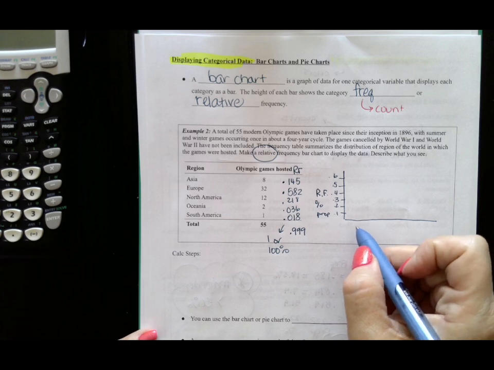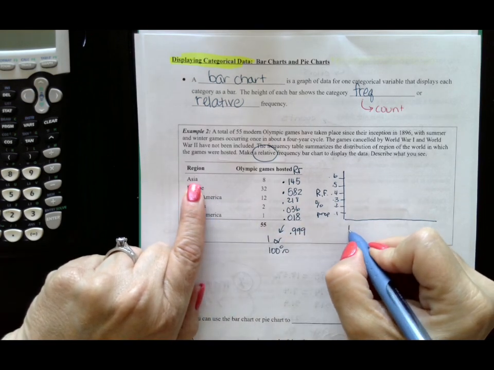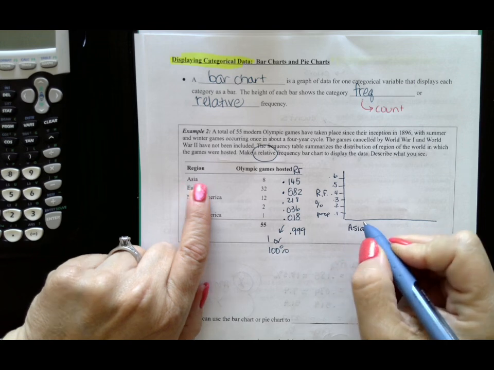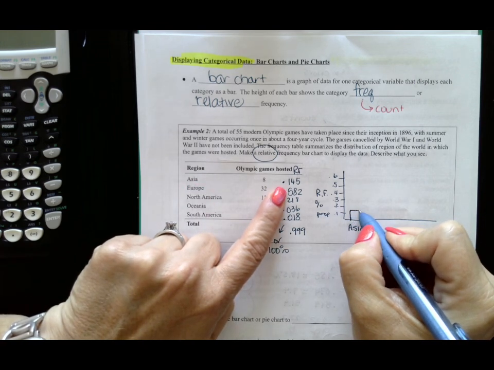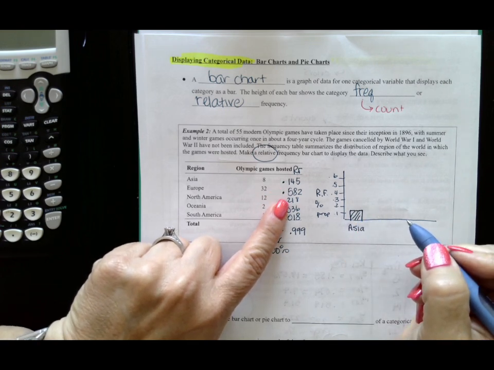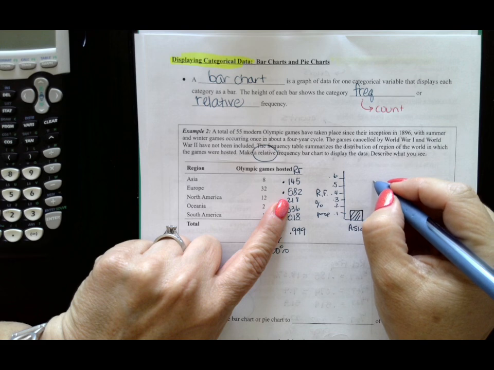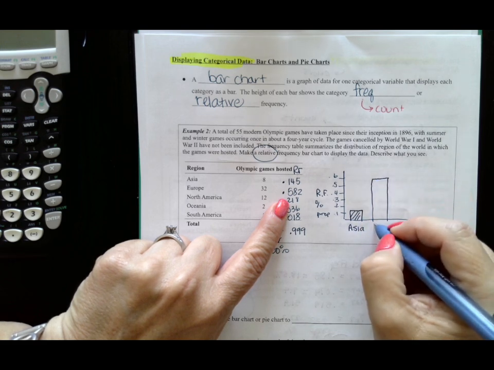So down here, I'm just going to go left to right as I put these in here. So my first country is Asia, and it was 0.145. So I'm going to have a little bar chart that's going to be almost 1.5, and that's going to be Asia. My next one is Europe, 0.582. So that one's going to be clear up here, and it's going to look like this.